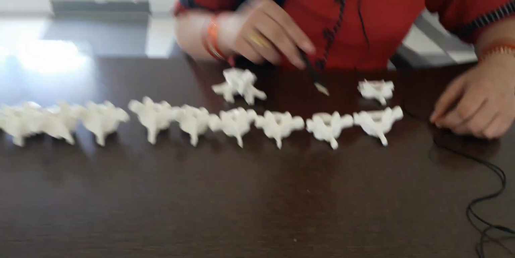Today we are going to discuss the thoracic vertebrae. In the last lecture we discussed the cervical vertebra. Today we are going to discuss another region of the vertebral column, and that is the thoracic. Thoracic vertebrae are 12 in number. As you can see here, these are all the thoracics.